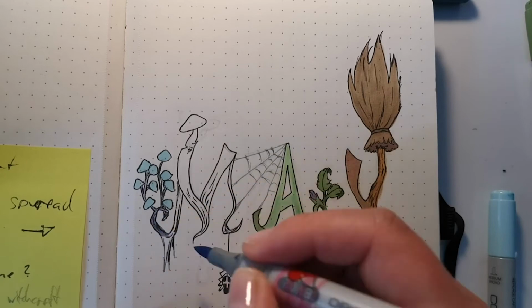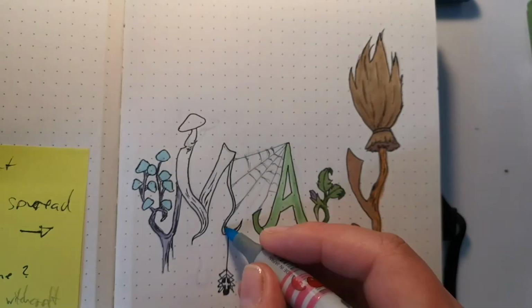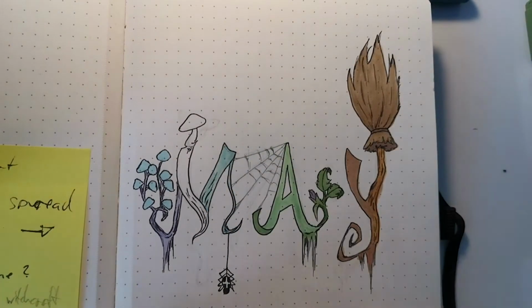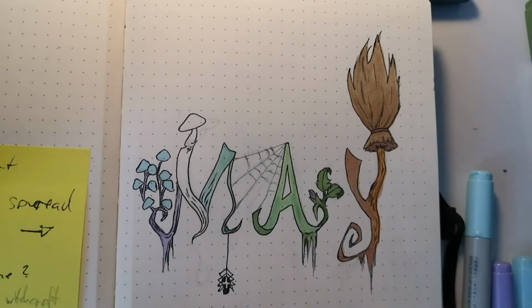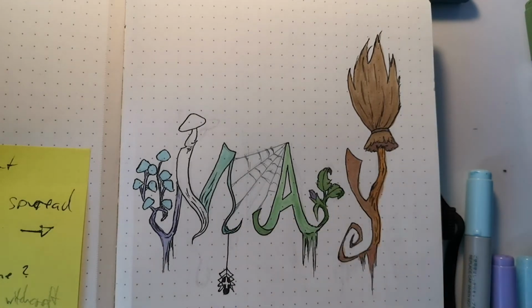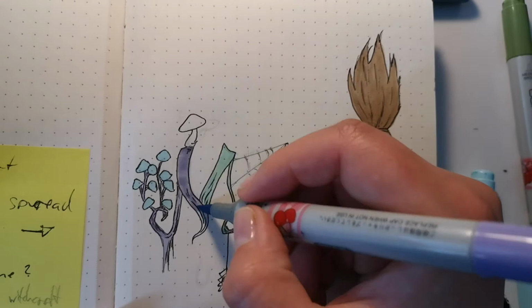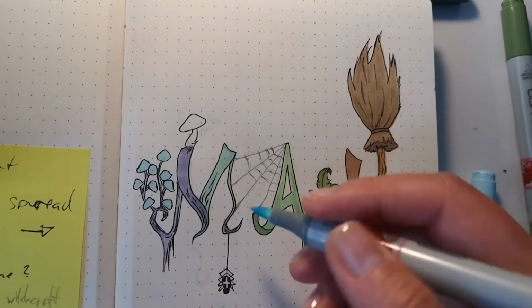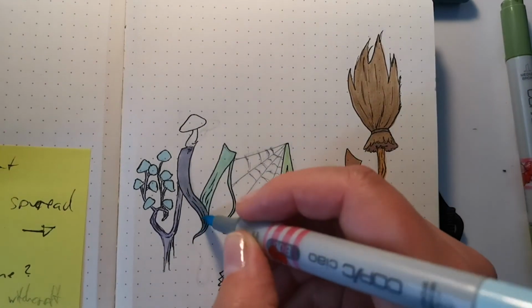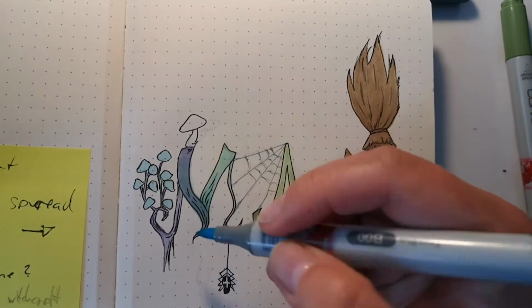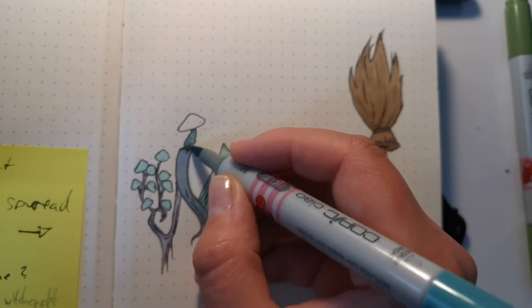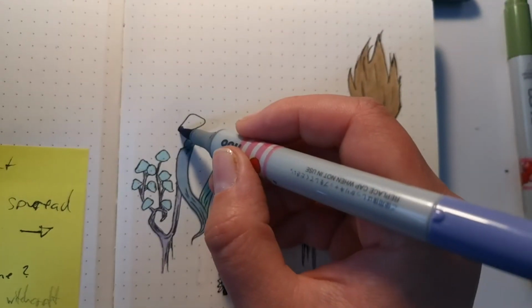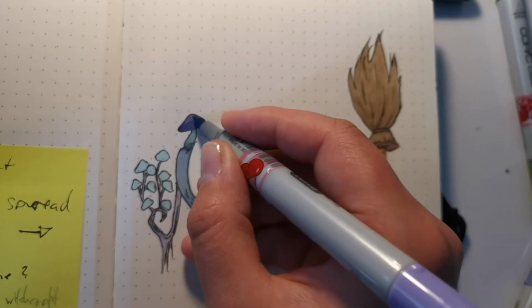So I went in and colored the mushrooms on the M with blue, and put some purple lavender tone, probably a more pastel lavender tone on the left side, and then decided to go in with a light blue that I used on the mushrooms as well on the right side, and I also put some green shading in. I'm really happy how this page turned out.